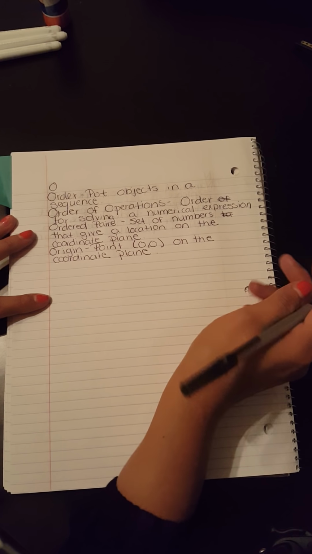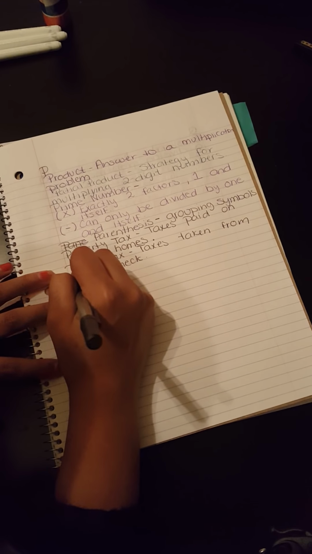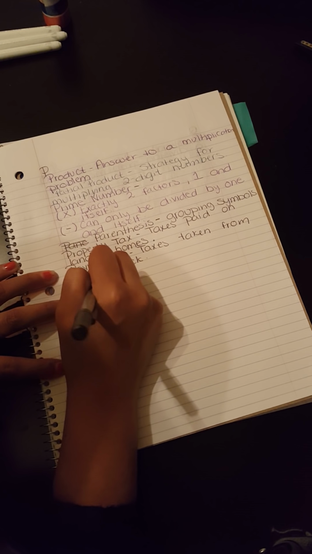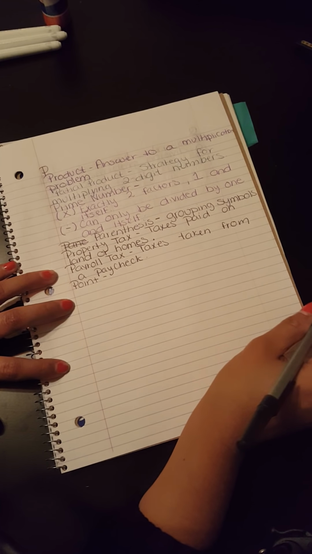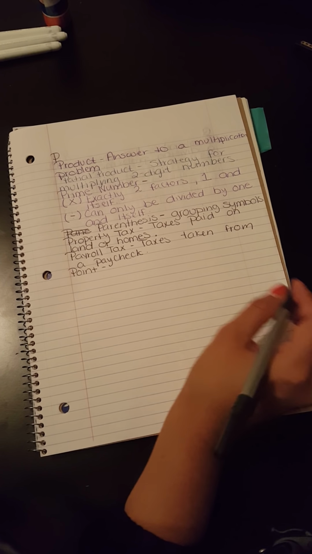Moving on to the letter P for point. A point in the coordinate plane is a location.